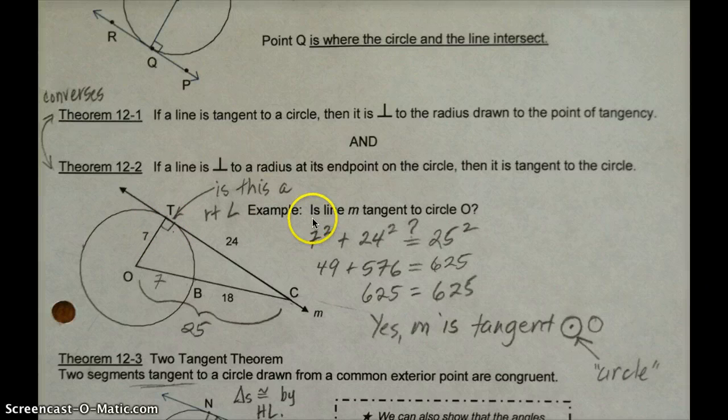Our question here is, the line M, that's this line here, is it tangent to the circle O? So we would need to know that this is a right triangle, because we would need a right angle here for these to be perpendicular. The radius is 7, and then it told us that this length here is 24, and this length is 18.